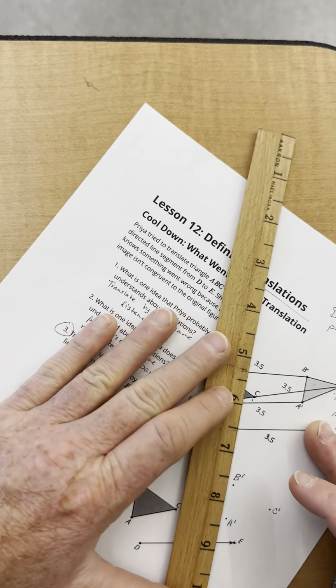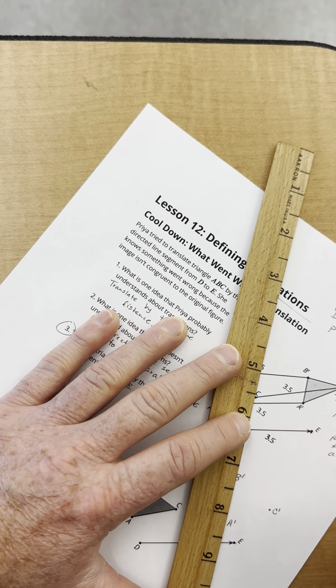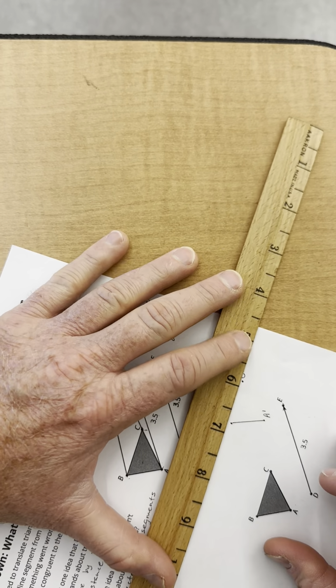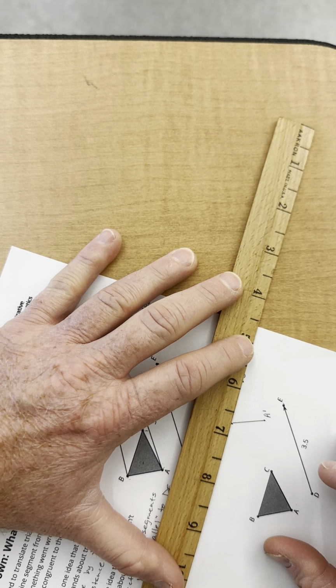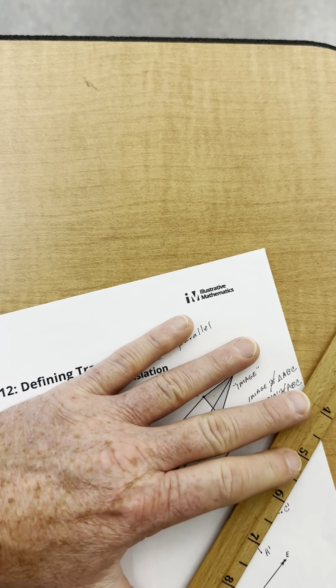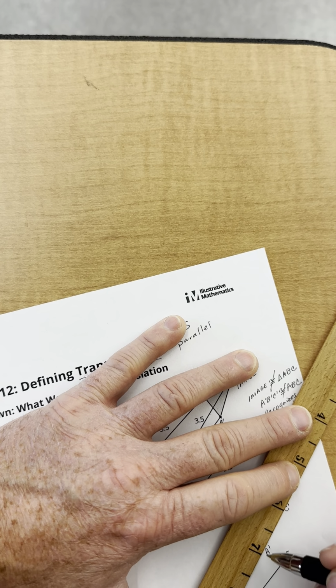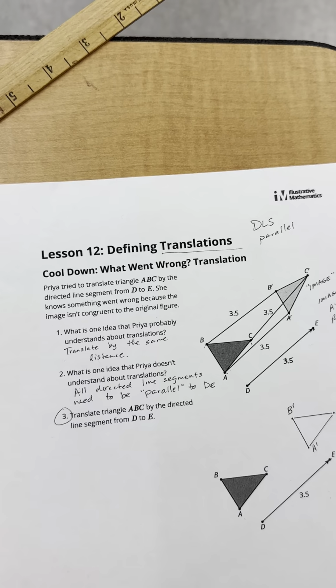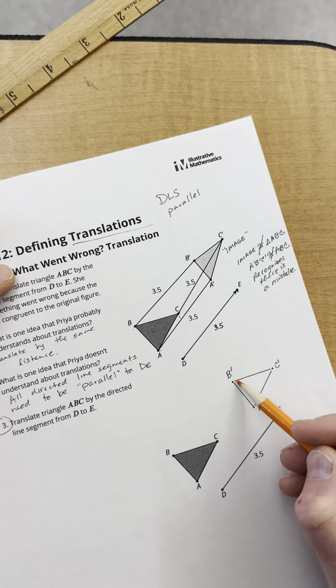Now let's draw a new triangle. Looks good. Color it in.